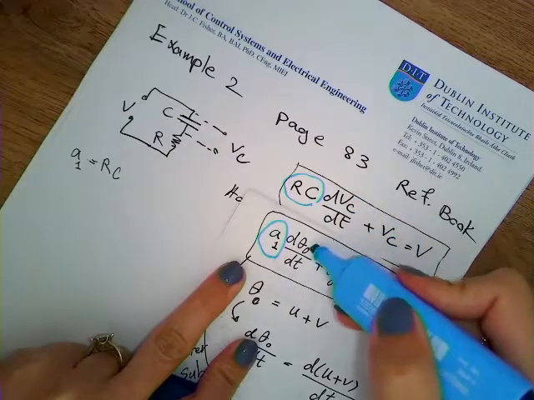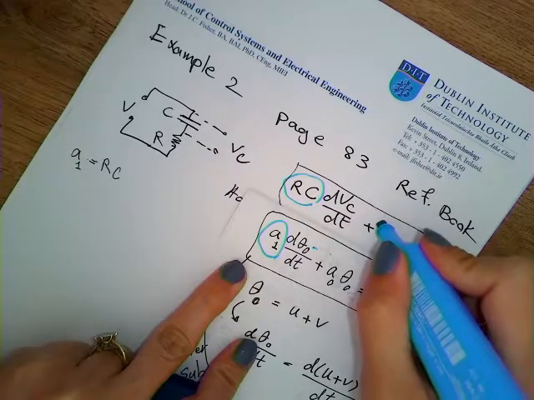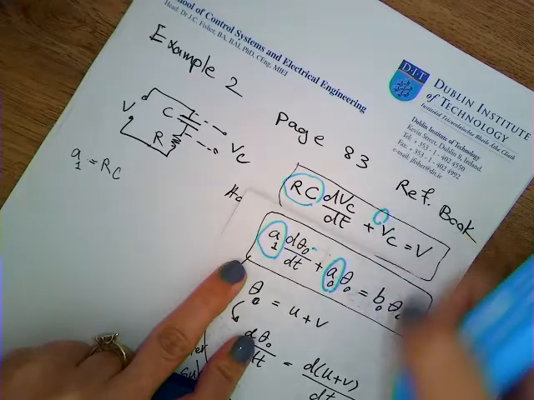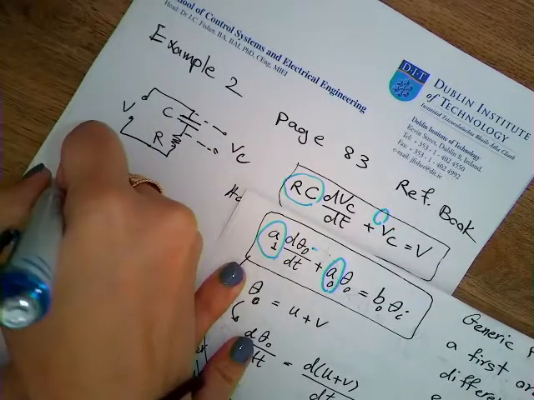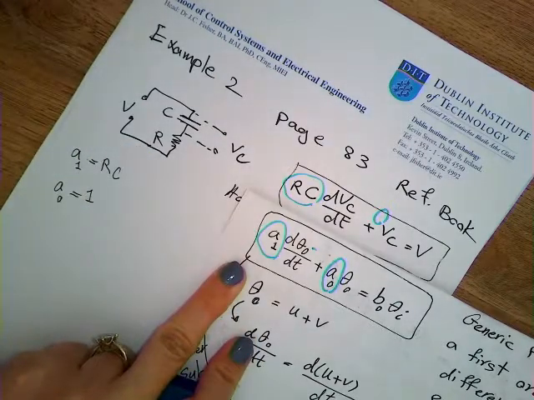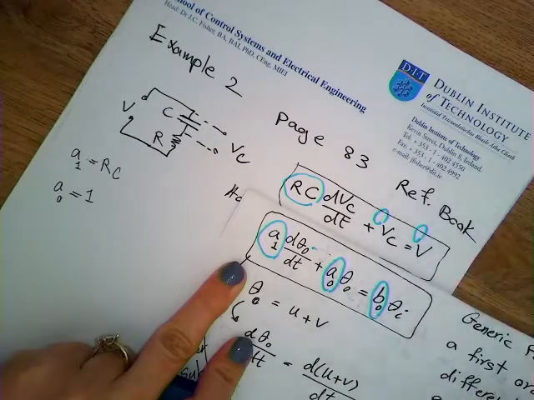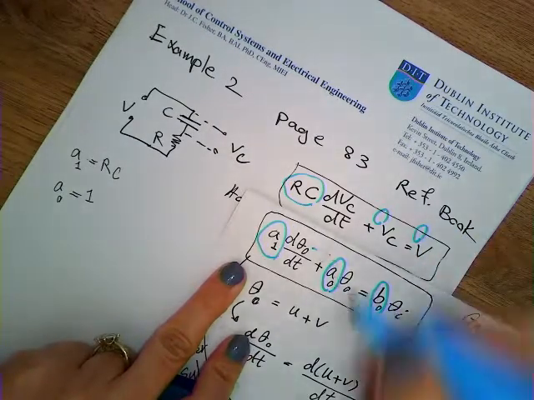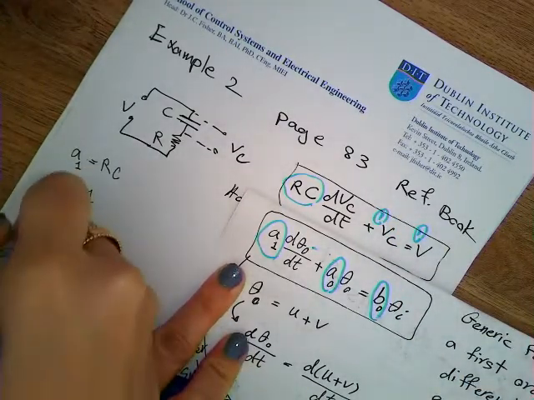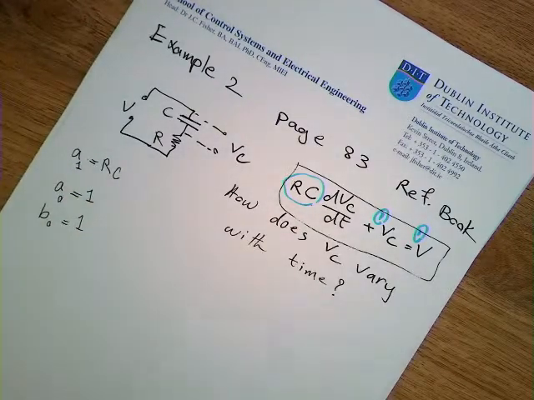Now, the second part. My VC is theta O. So whatever is being multiplied here will be my A0. In this case, A0 is equal to 1. Now on the right side, I'm looking for B0. In this case, my B0 is also 1. That is 1 and 1. So my B0 is also 1. Okay.